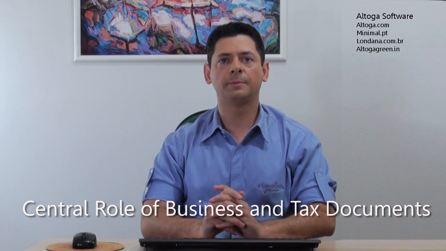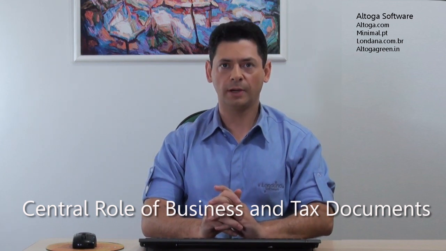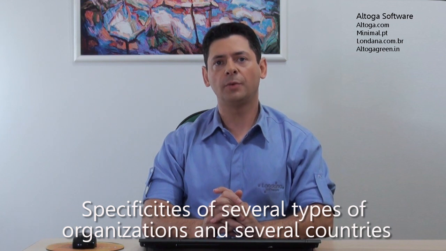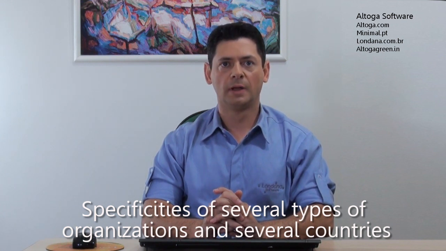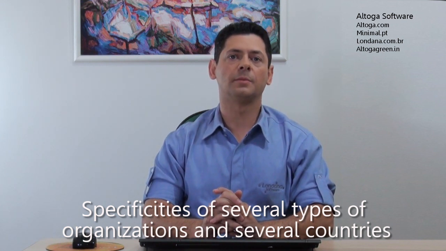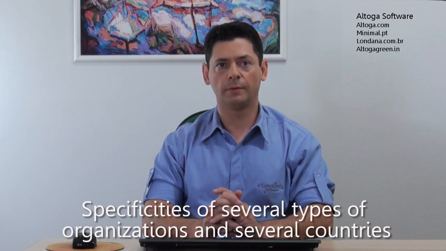We have had the opportunity of seeing in the introduction chapter the central role played by business and tax documents in organizations. The facilities mentioned earlier are well known in many contexts, but there are many specific issues that are very important to many organizations. There are significant differences among countries in many cases as well.